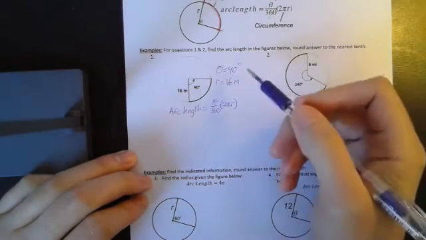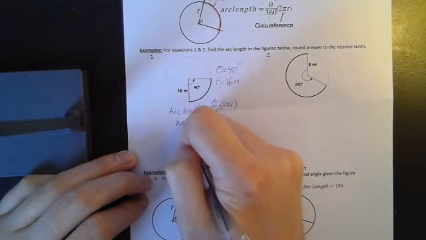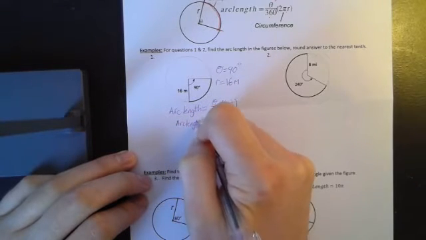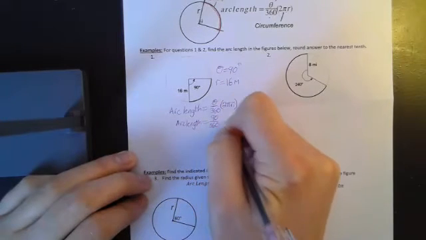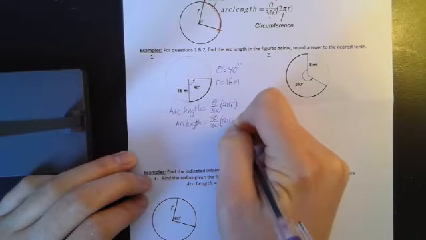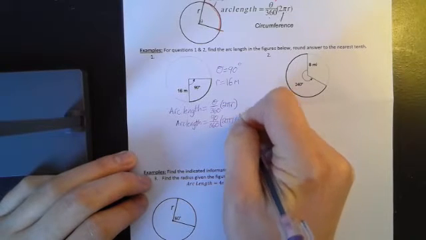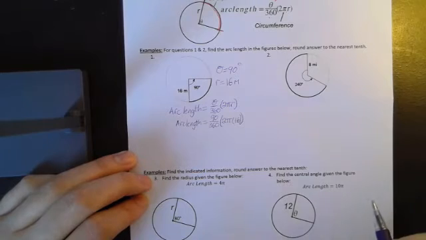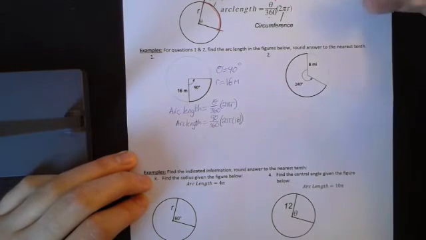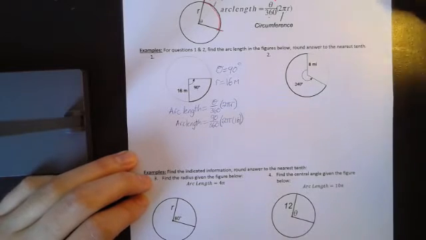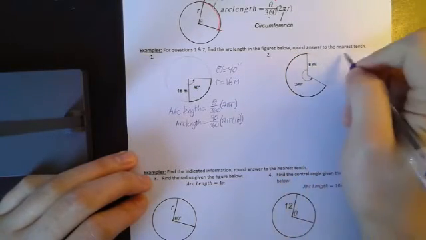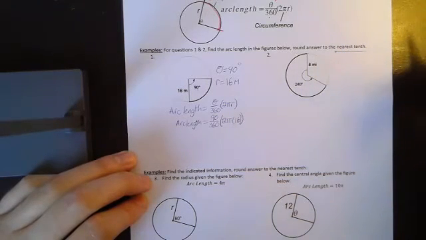So what we're going to do is substitute this in. So we have the arc length is equal to 90 over 360 times 2 pi r, or 2 pi times 16. What I'm going to do first is calculate the exact arc length. So yesterday we talked about the exact versus the approximate. Remember, the exact arc length is going to have pi in your answer, whereas the approximate is your answer that's rounded. So after you plug it into a calculator, rounding to the nearest tenth or 100th. Based on what the directions are for this question, we're rounding to the nearest tenth. So we're looking for our approximate answer.